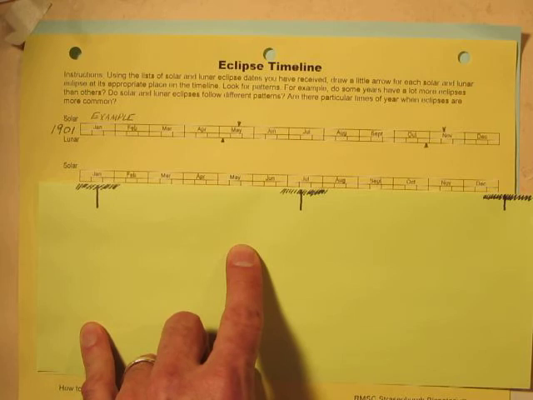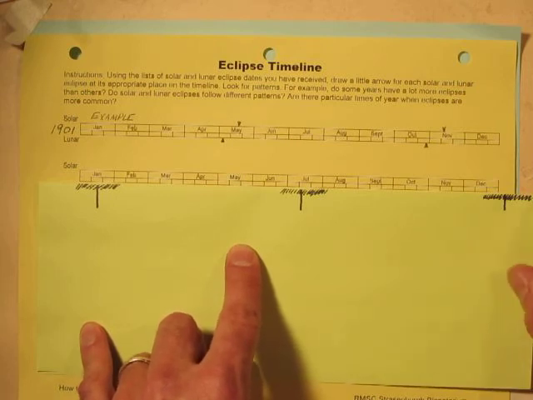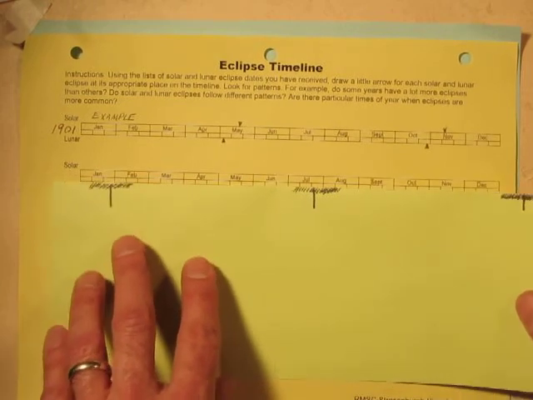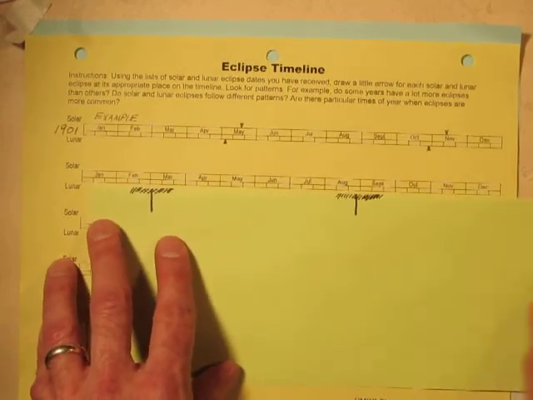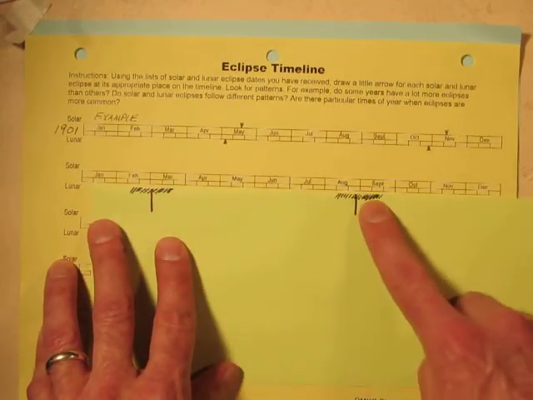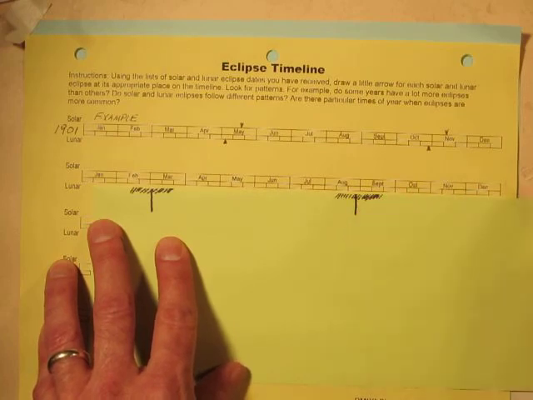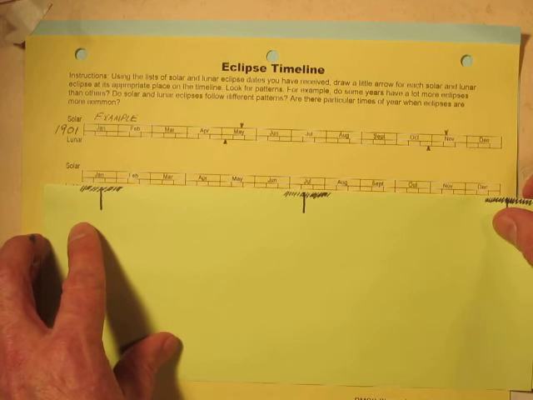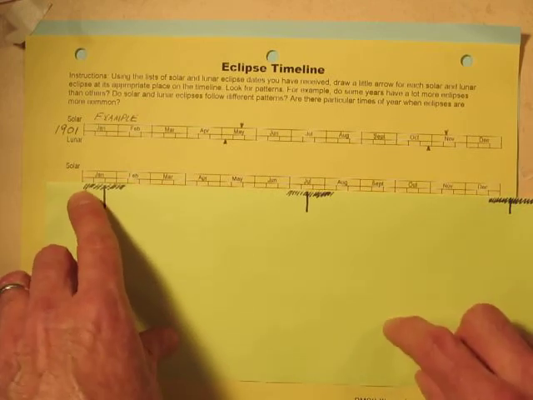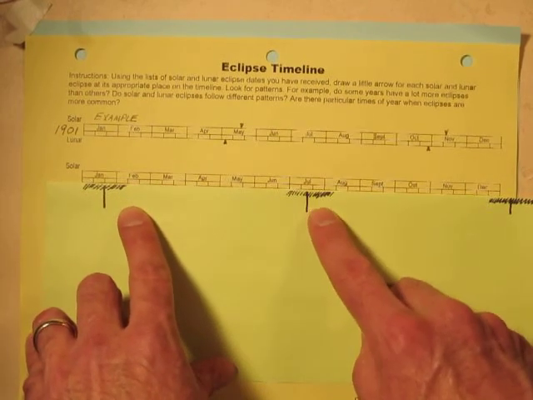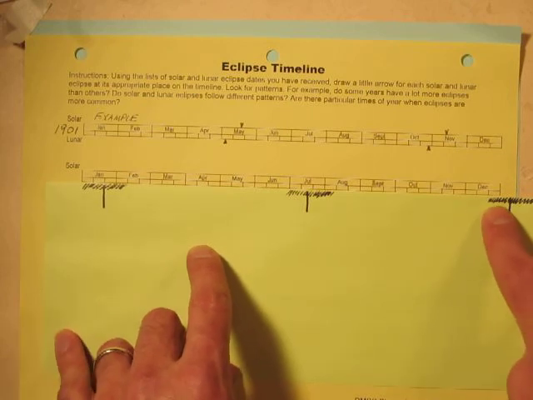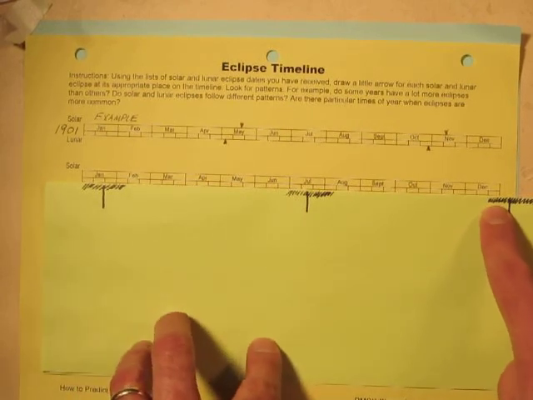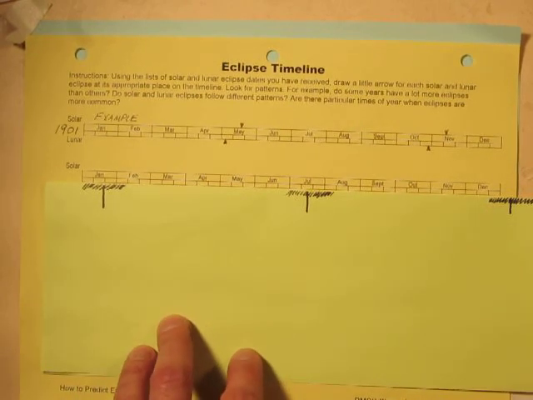Each eclipse season must have at least 1 solar eclipse and can sometimes have 2. So a year could have as few as 2 solar eclipses, say 1 in this eclipse season, 1 in this eclipse season, or as many as 5 if we have a situation like this. 2 eclipses in this season, 2 eclipses in this season, and another eclipse in this third season. So in any calendar year, the number of solar eclipses can range from 2 to 5.